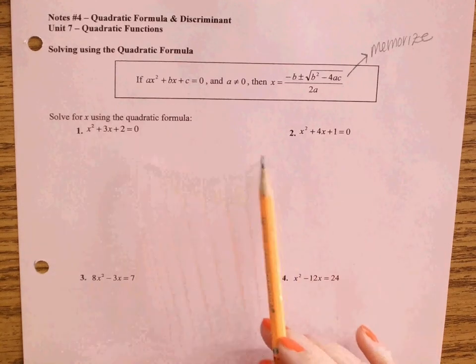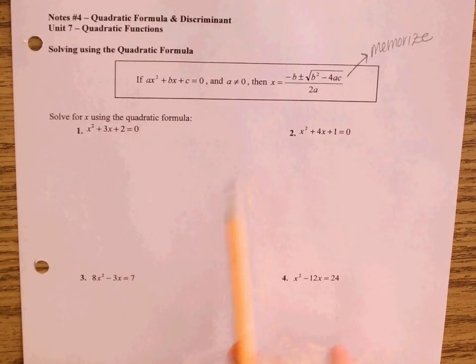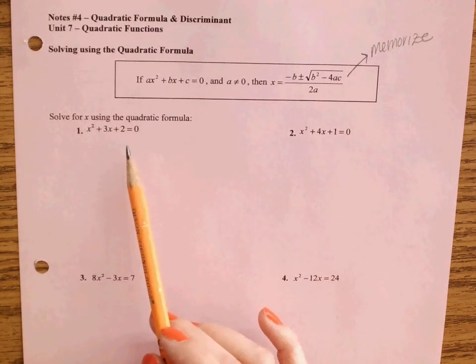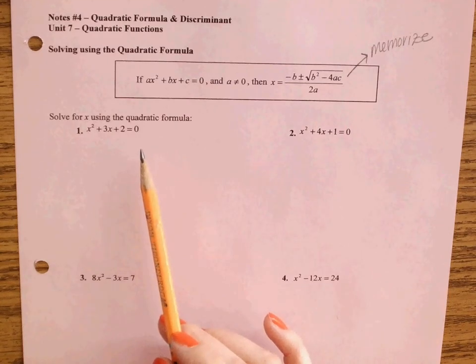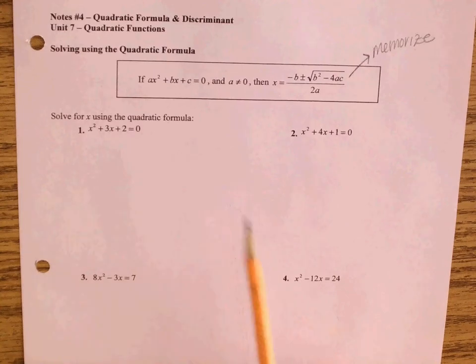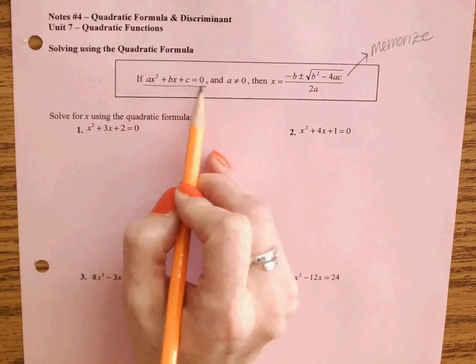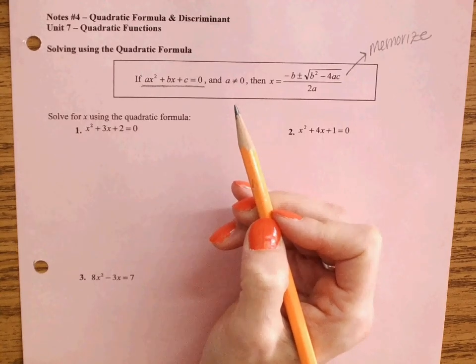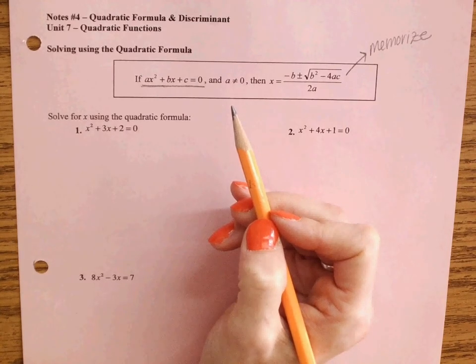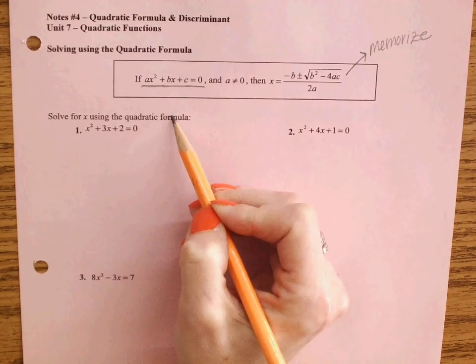This is used mostly whenever an equation is not easily factorable. Now our first one, if you take a look at this example, is easily factorable, but we're going to just apply the quadratic formula. It's a good one to start with. Your very first step is to make sure that all of our quadratic equations are in standard form. Hopefully, you have gotten used to always putting everything into standard form before you start anything. You have to learn this process, even with the quadratic formula.